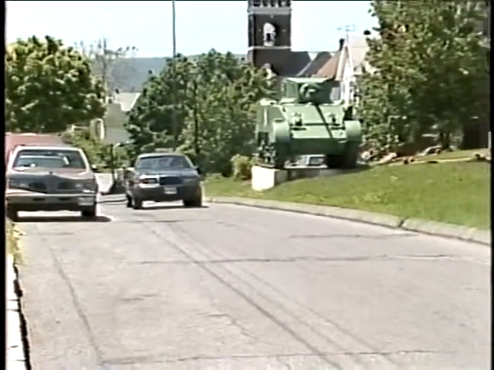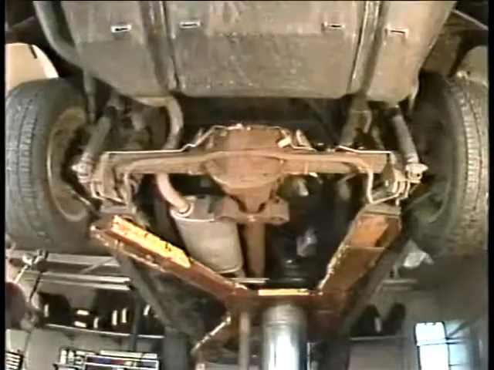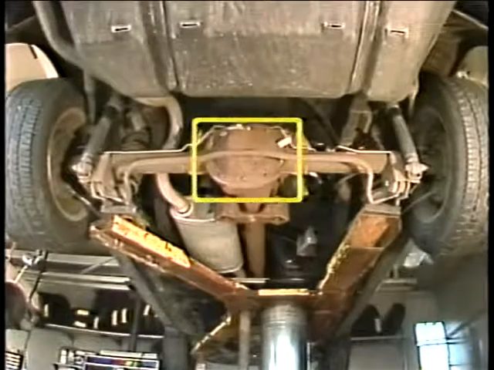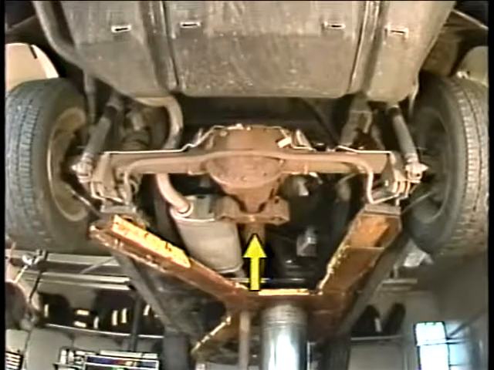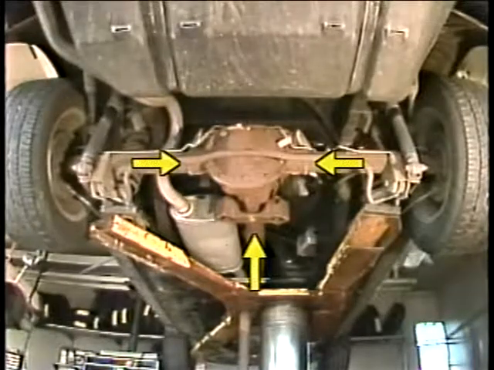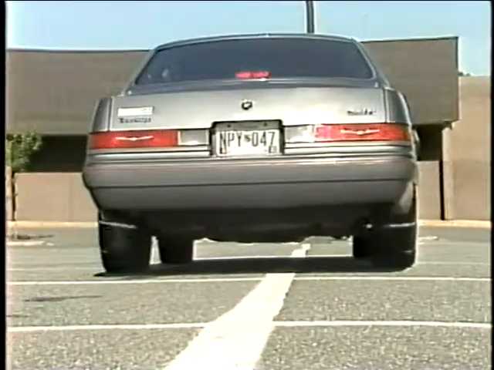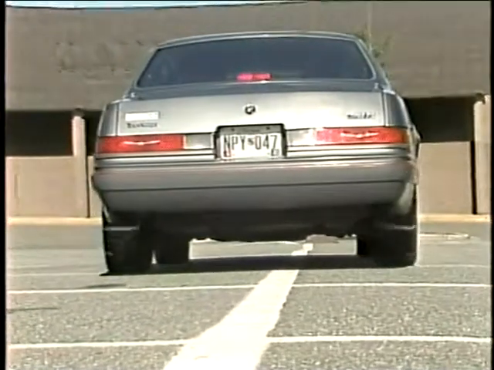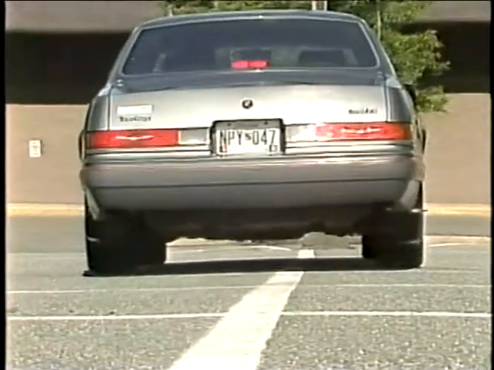One of the more common uses for mechanical differentials is in the rear end of a car. When we look underneath this car, we can see the housing for the differential. The differential is connected to the drive shaft and the axles going to the rear wheels. When a car is driven in a straight line, the rear wheels rotate at the same speed, and the mechanical differential simply transmits power from the drive shaft to the rear axles.